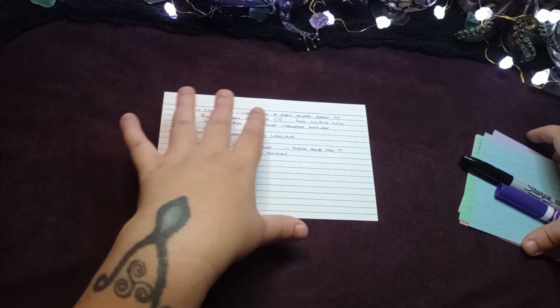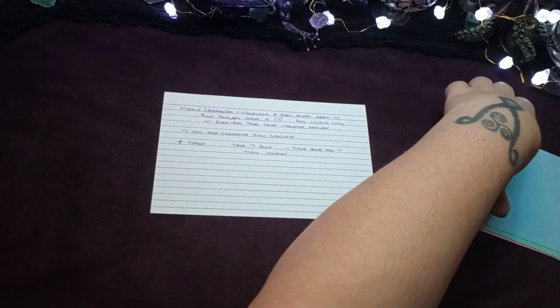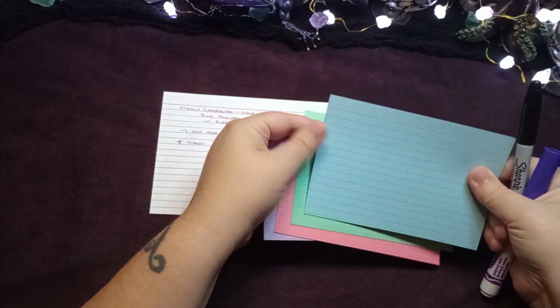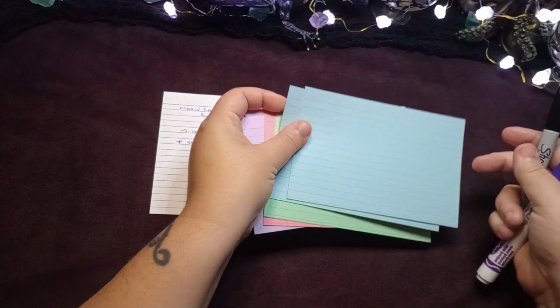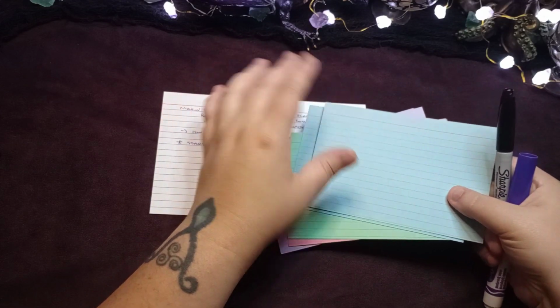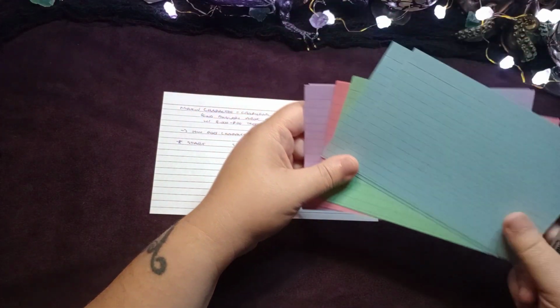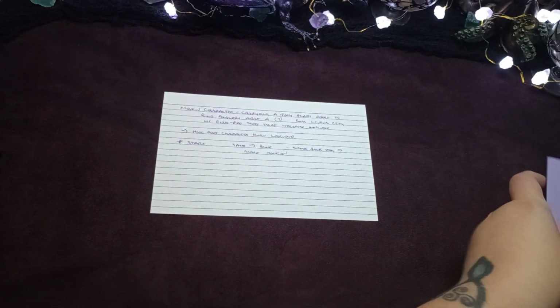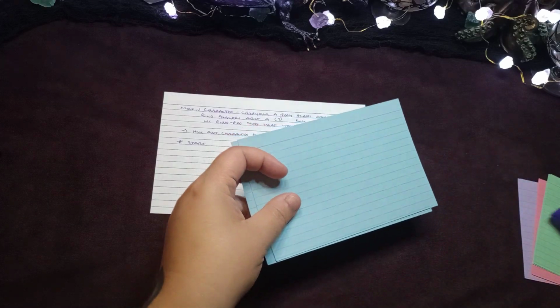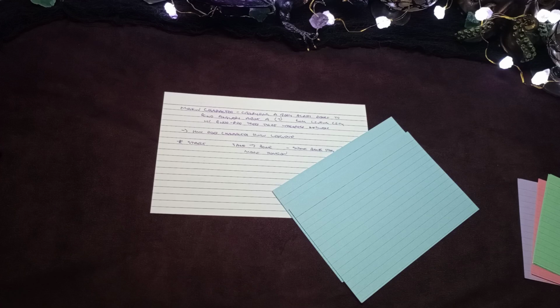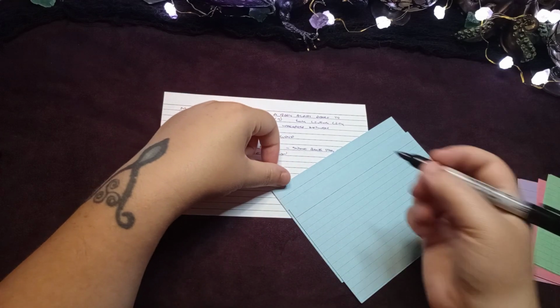Anyway, I have 4 different colored note cards. I have 2 of each color. What I was thinking was we would start figuring out what our scenes are. So this is for a short story. It's not for a big, long novel. If it was for a novel, this would be a lot bigger stack. So I'm thinking blue is going to be our opening scene. And I'm doing 2 of them so that we have 2 options in case I decide that I have a different idea that works better.